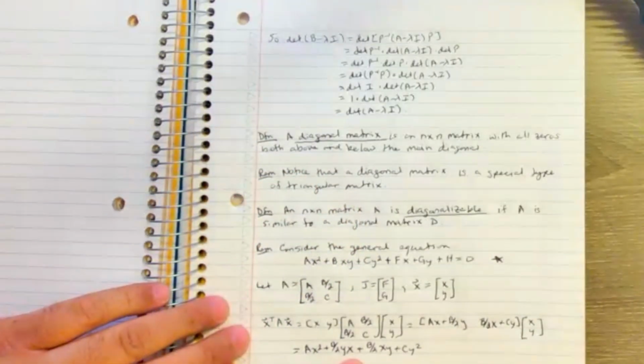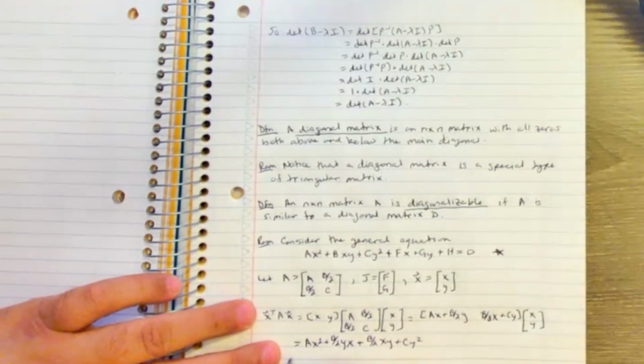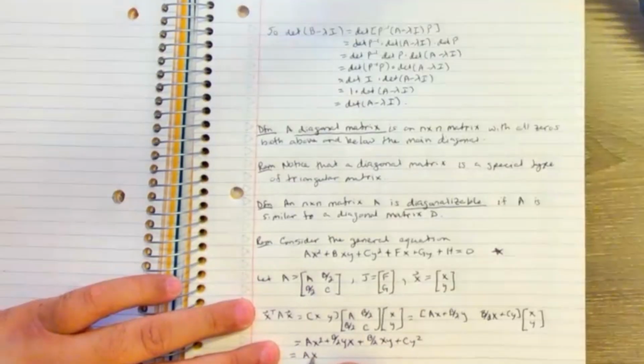Now, since y times x is the same as x times y, we can rewrite this as ax squared plus b times x times y plus cy squared.